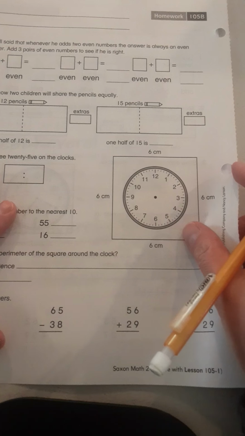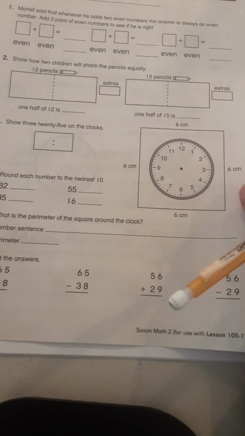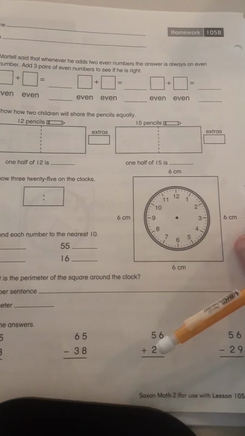All right. 105B is your homework. Same things as we just did. If you have any questions, let me know.